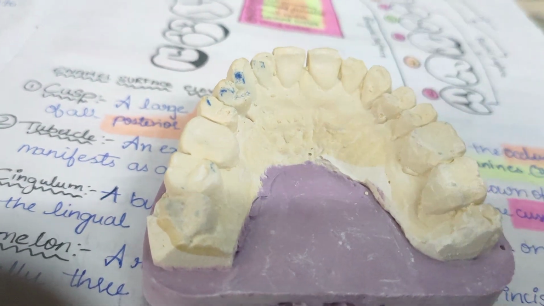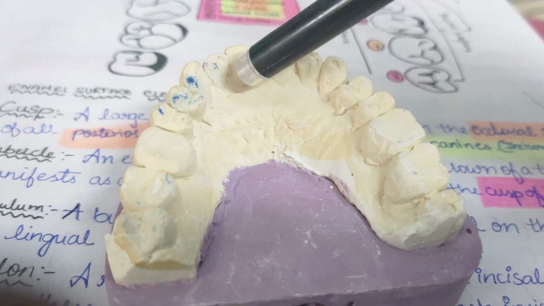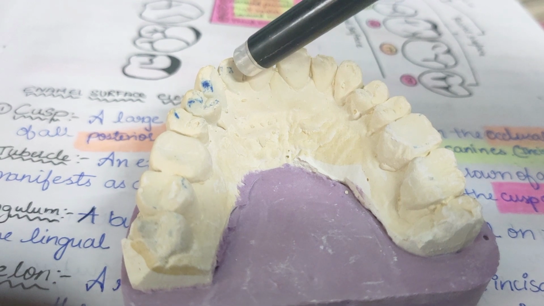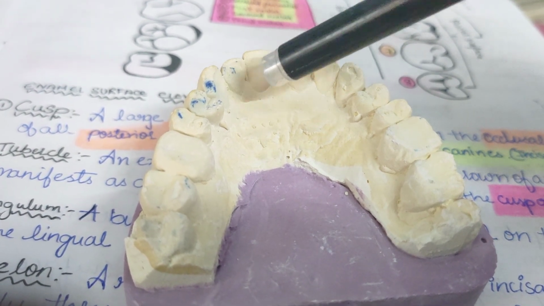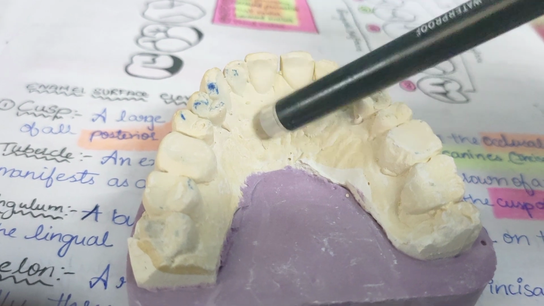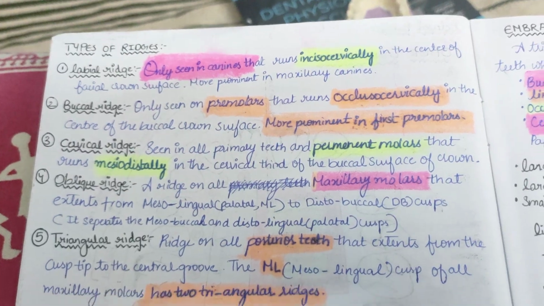Here you can see these are the mesial and distal surfaces. So we can say it forms the mesial and distal margins towards the lingual side of the teeth.